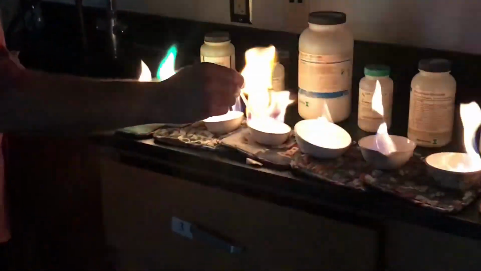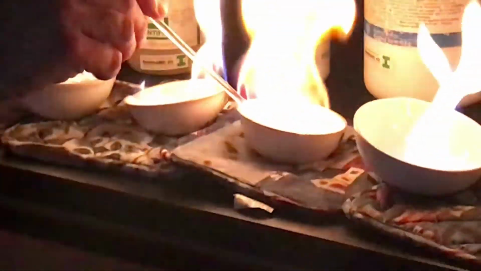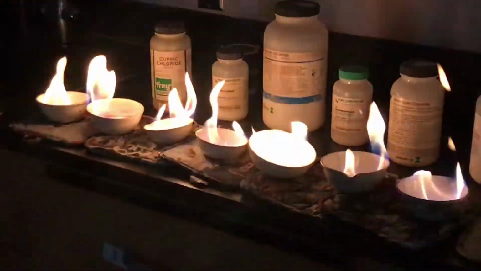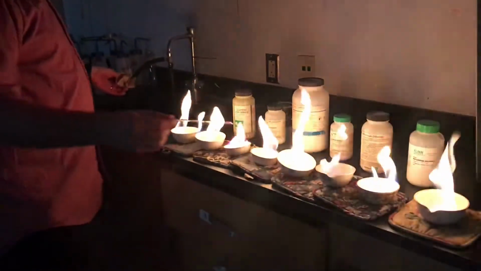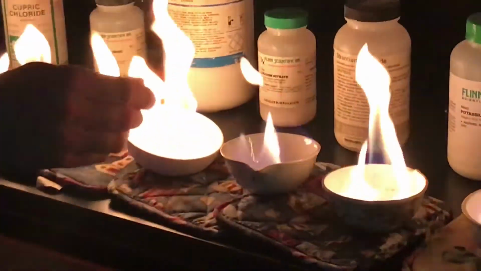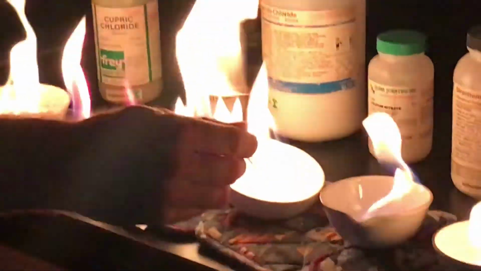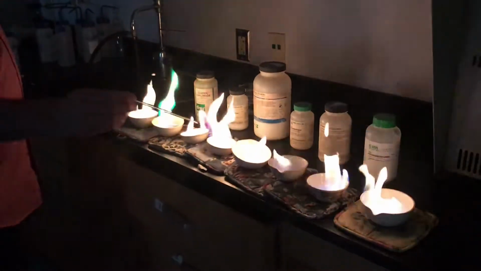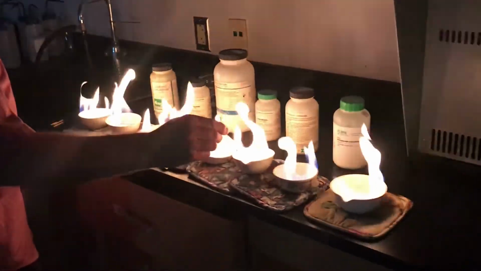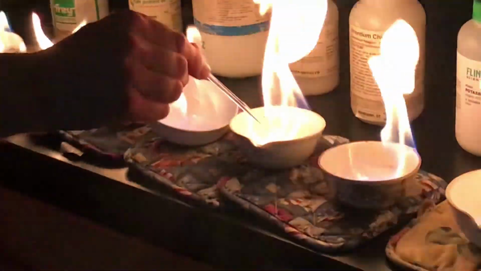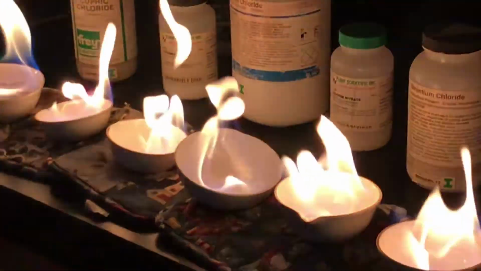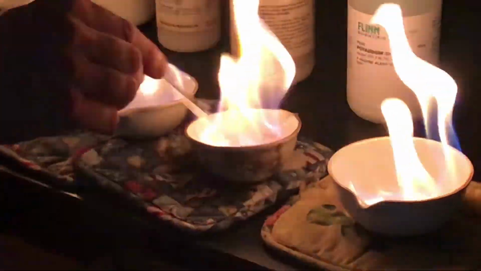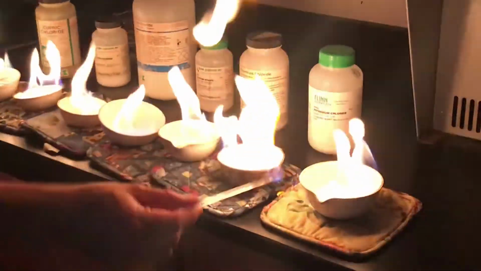Next one is barium. You can see the barium is not as pronounced, but you can see it at the base of the flame mostly. It's a little hot over here. Now we have calcium. And then once again, it's mostly at the base of the flame where you'll see that. Somewhat of an orange color. Next is strontium, one of my favorites. And then the last one here is potassium, which should be yellow, which isn't very evident.